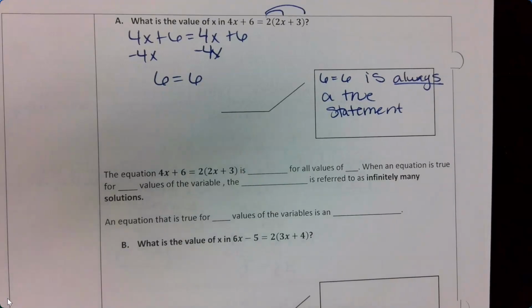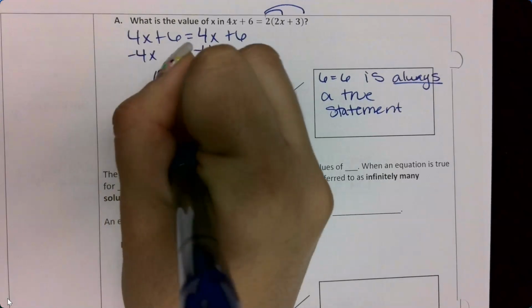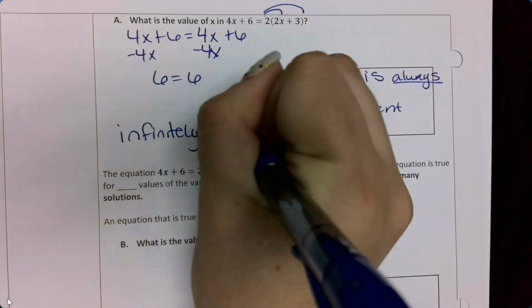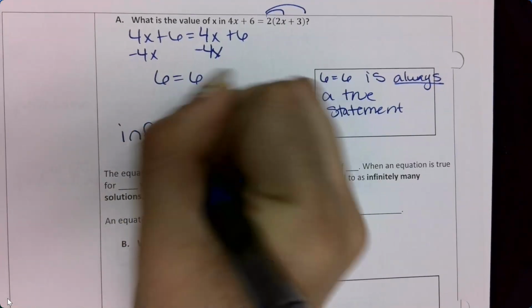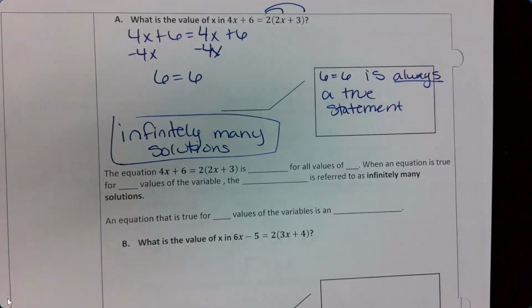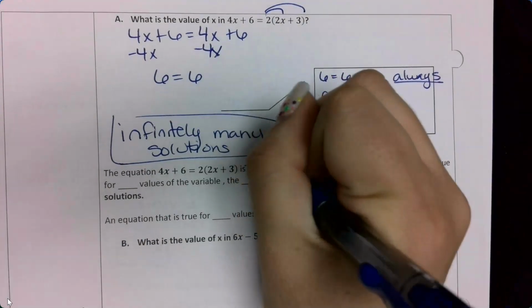Okay, so what my answer here would be is infinitely many solutions. Those 3 words. Because no matter what I plug in for x, it's always going to equal the same thing. Okay. So this equation is true for all values of x.